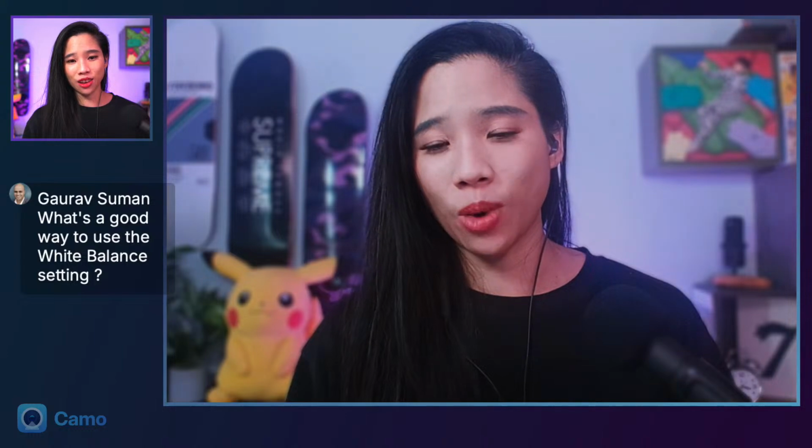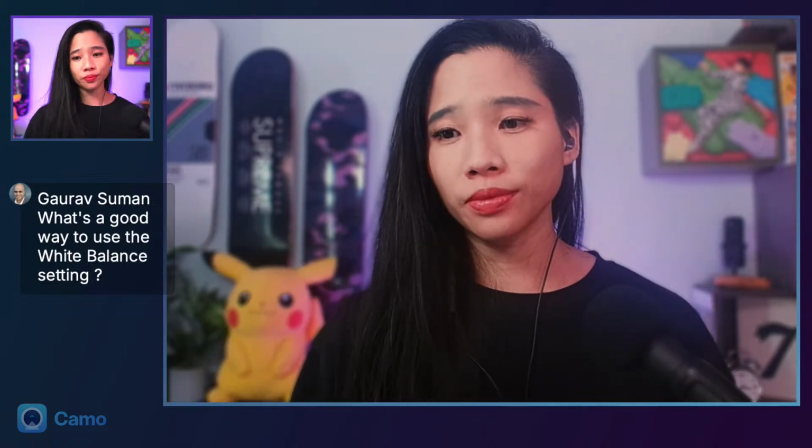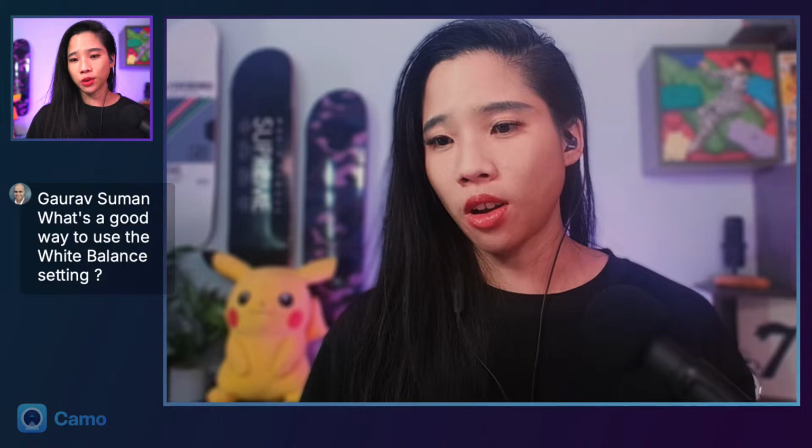I just try the slider manually to see where I feel like it makes me look the most accurately what my normal skin tone looks like in natural light. So I would say a little bit warmer than auto, like right here. This is a lot closer to my natural skin tone than it was before. And you can also use tint and hue to help balance out the colors a little bit, depending on your camera and your external lighting.